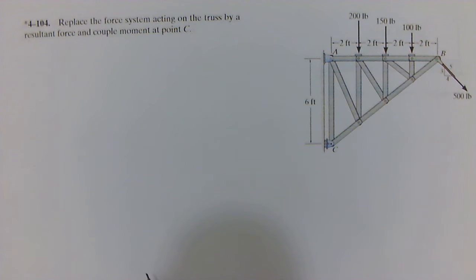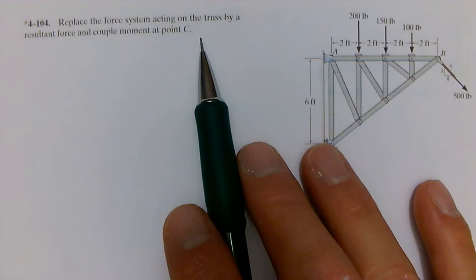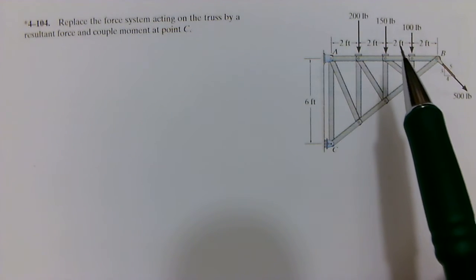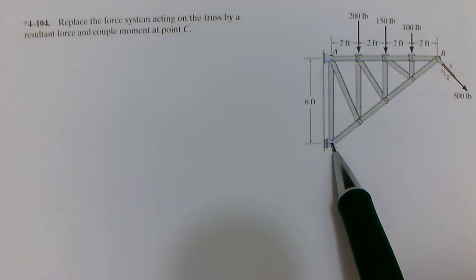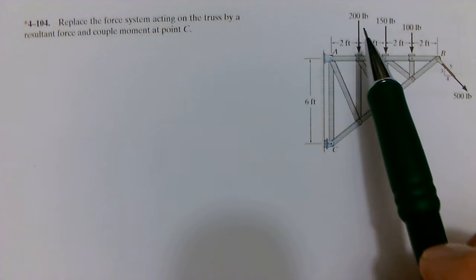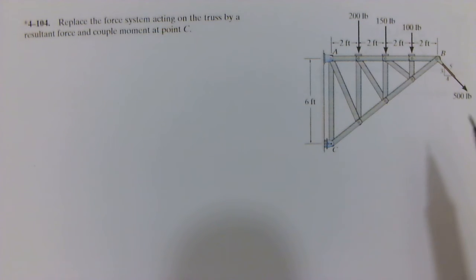Problem 4-104. Replace the force acting on the truss by a resultant force and a couple moment at point C. So the first thing we want to do is break down all these components. These are all nicely into the X or the Y direction.